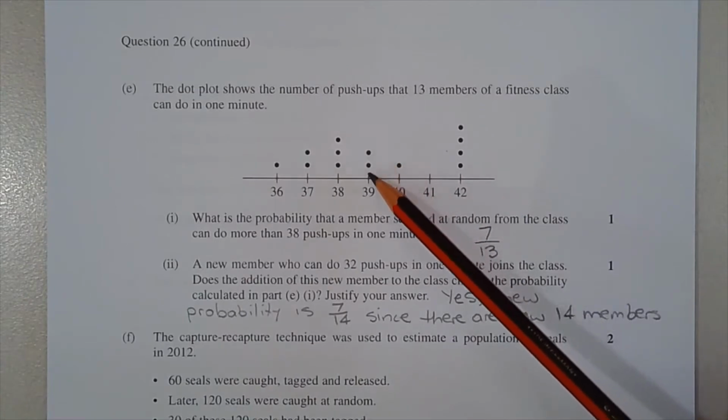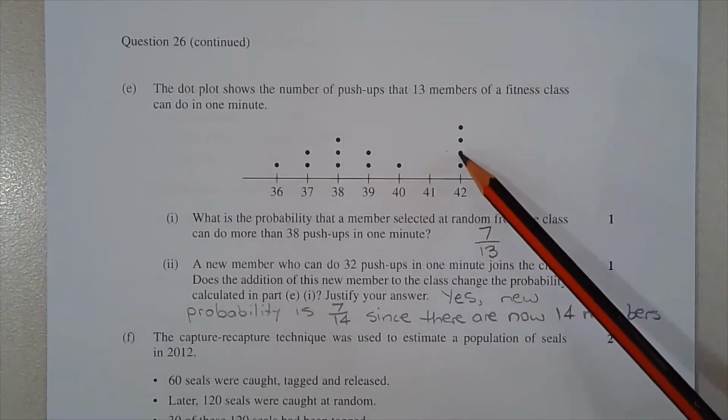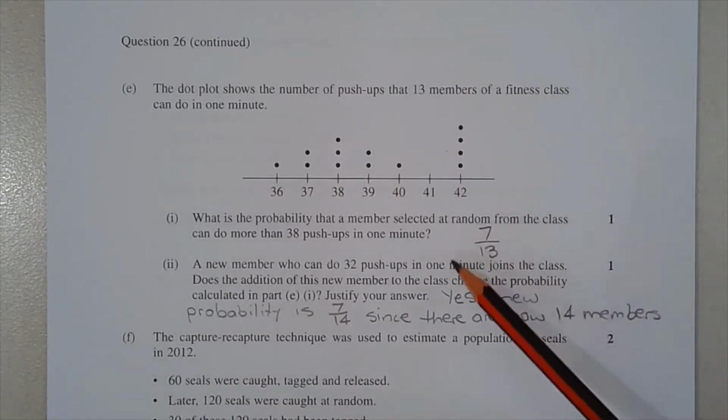So more than 38 push-ups means these are the people that need to be counted. So from 39 onwards, 1, 2, 3, 4, 5, 6, 7. So the probability will be 7 out of a total of 13 members.